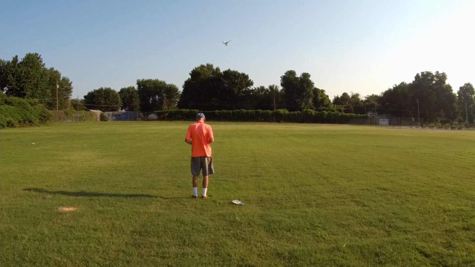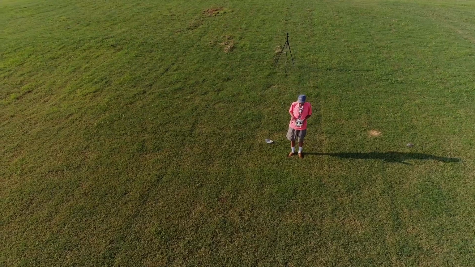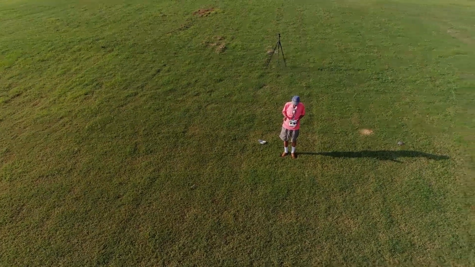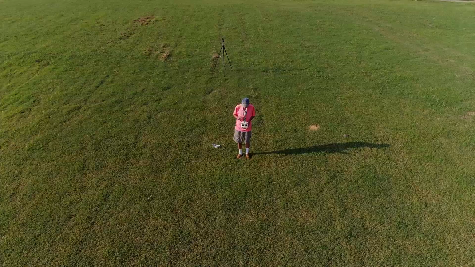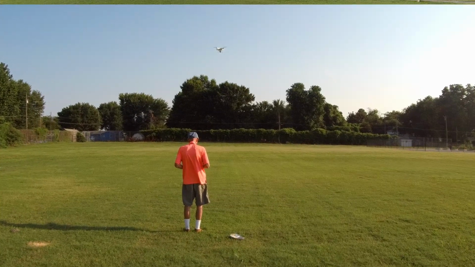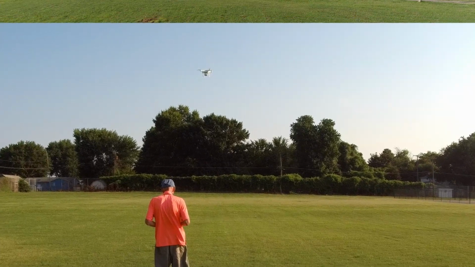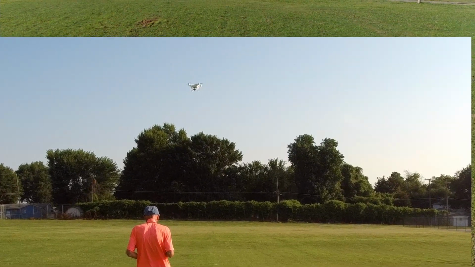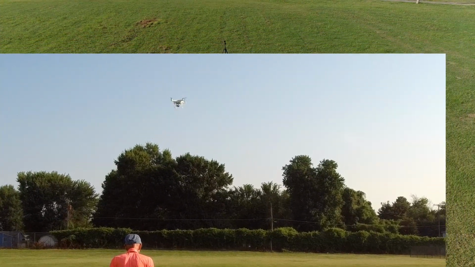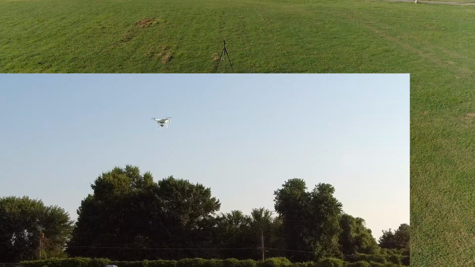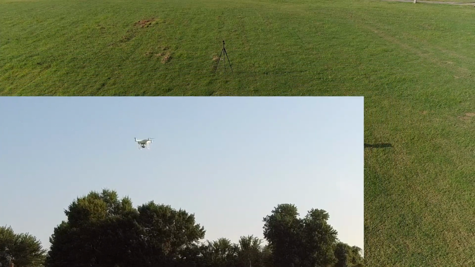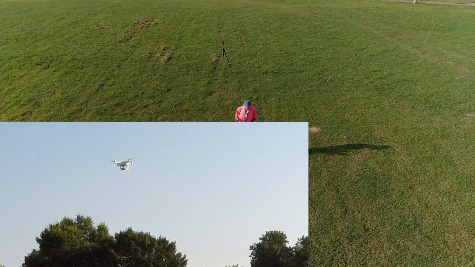Now, rotate this way a little bit. Get yourself in a box and then hit spotlight. All right, so right now, hit OK.